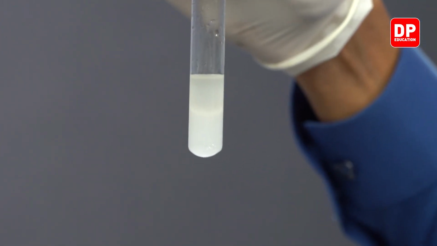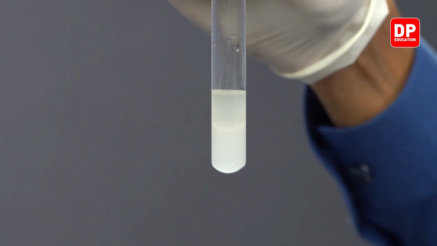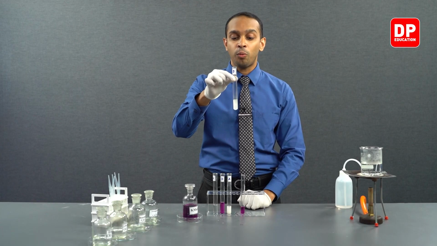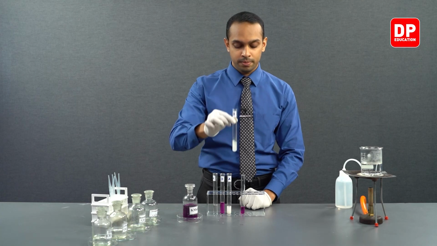That is due to the conversion of acetophenone into benzoic acid, which is insoluble in water, which results in the formation of a white precipitate due to being insoluble in water.